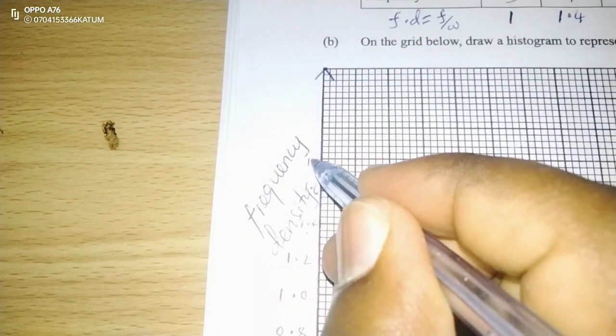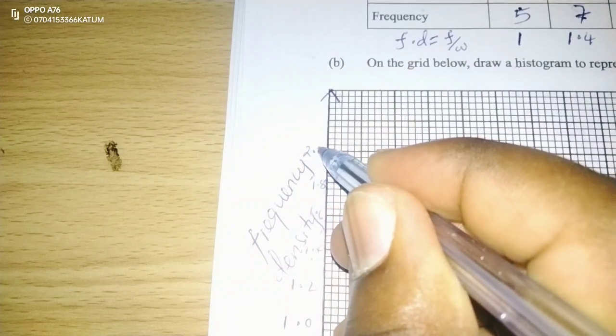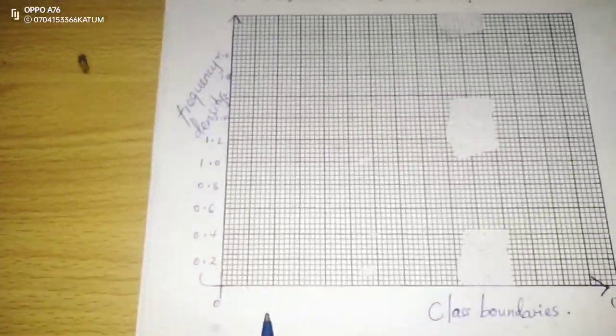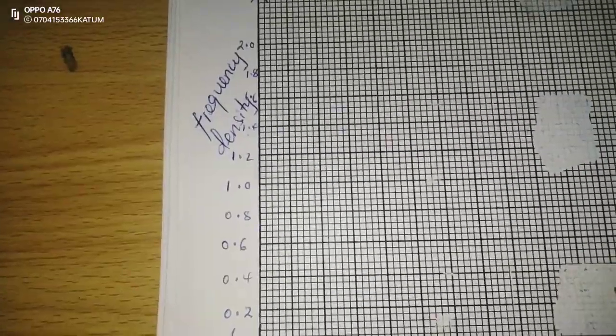This will be 1.6, 1.8, yeah, 2.0. I think we are beyond even the greatest frequency density. So frequency density's axis is already sorted.